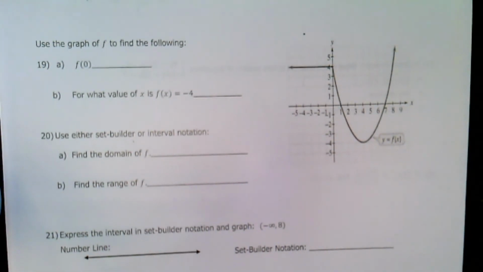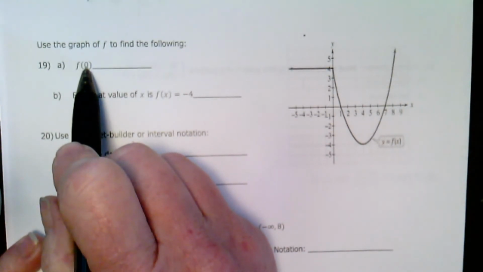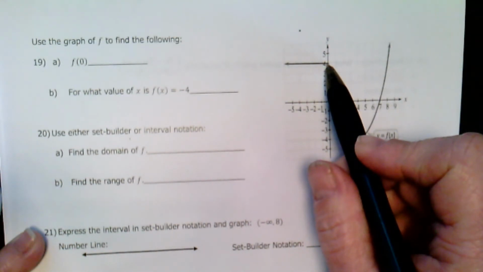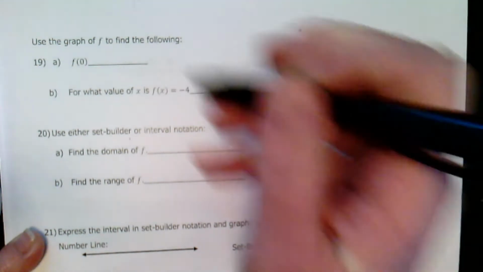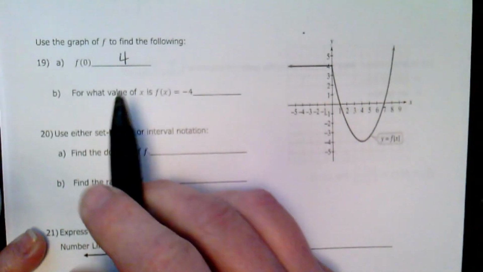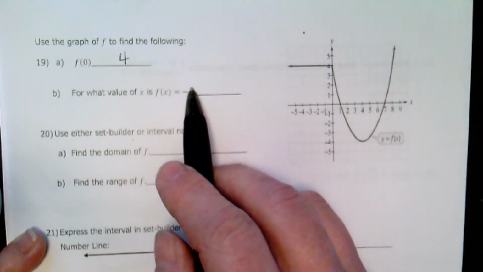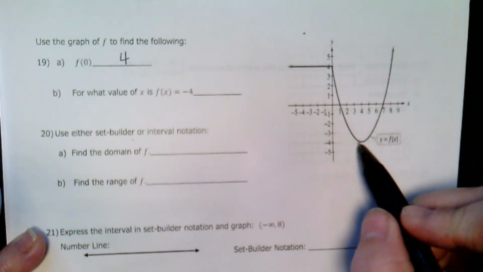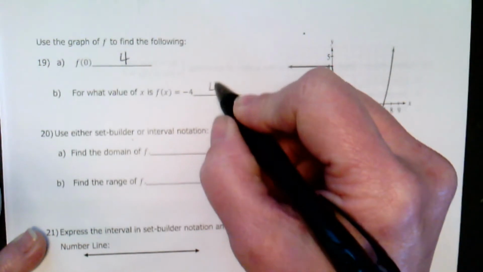Alright, use the graph of f to find the following, f of 0. So this means our x is 0, what would our answer be? So if I go to 0, I go up to where it hits, I see the answer is 4. For what value of x is f of x equal negative 4? So this means our y is negative 4. So if I go to negative 4, then I go across till I hit, and then what was my x value? It is 4.